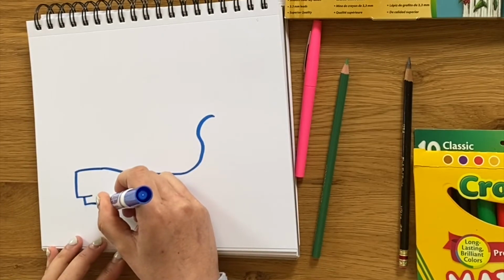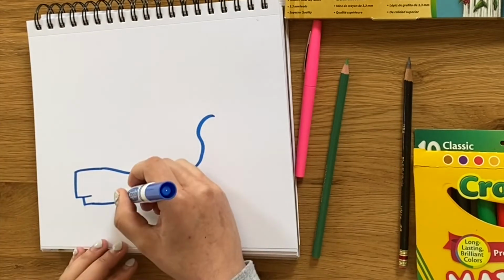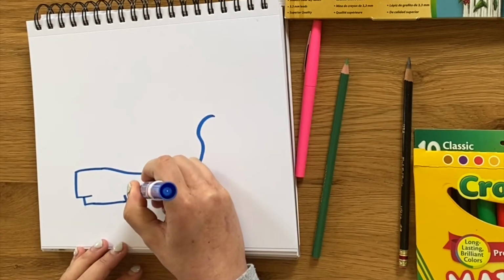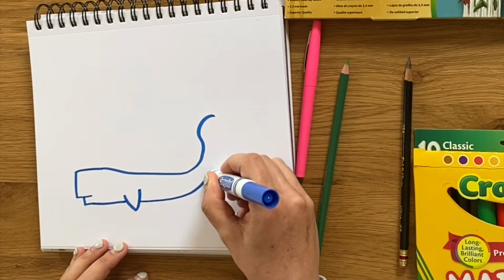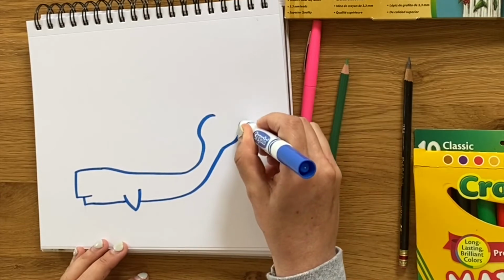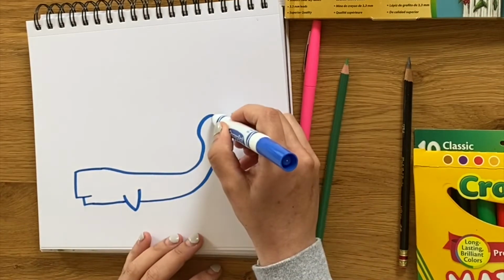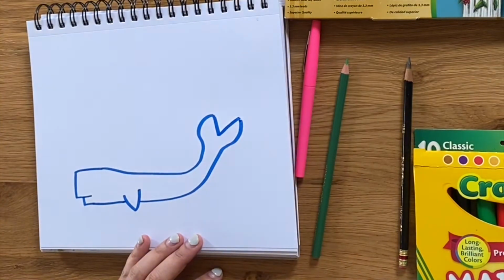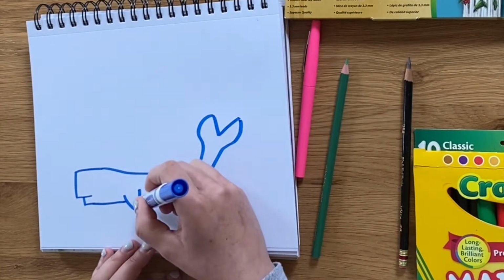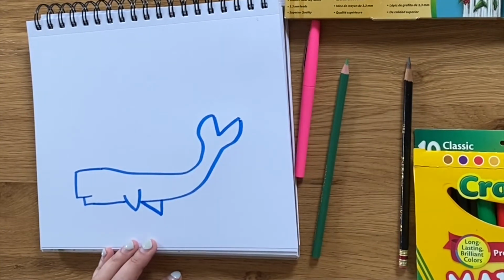I'm going to keep my line going, then I'm going to stop, and I'm going to draw a fin. Then I'm going to keep going, and then my line is going to come up and out. Now I need to connect these to make the whale's fin. So I'm going to make kind of like a letter V. Now I know that blue whales have two fins, so I'll draw another triangle coming out this way.